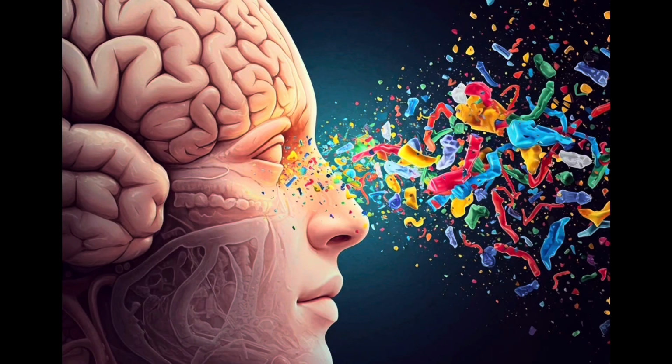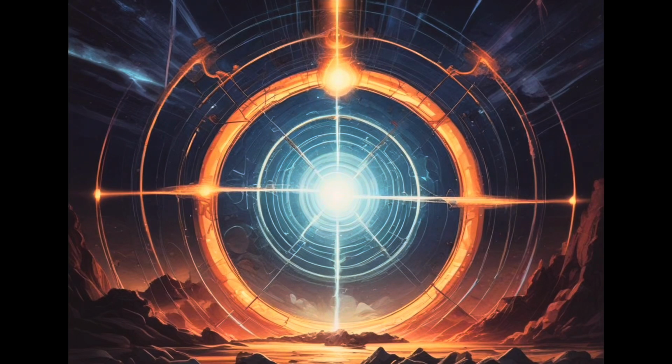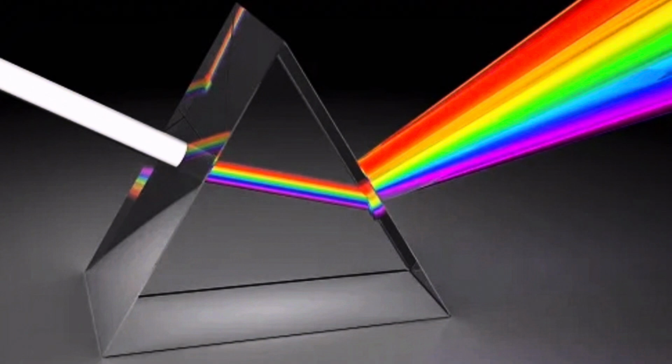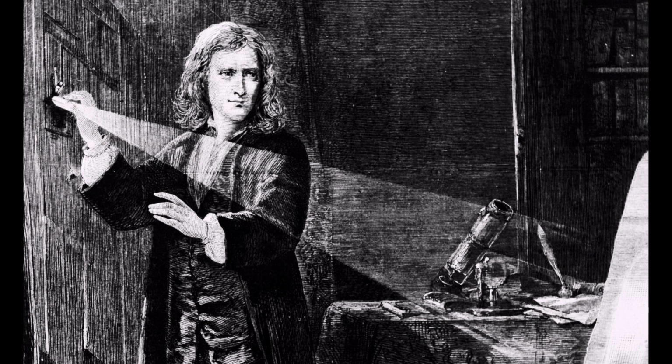Color is how our brain perceives light when it interacts with objects. Scientifically, light is a form of electromagnetic energy. When white light passes through a prism, it bends and splits into a rainbow of colors. That's what Isaac Newton discovered in the 17th century.